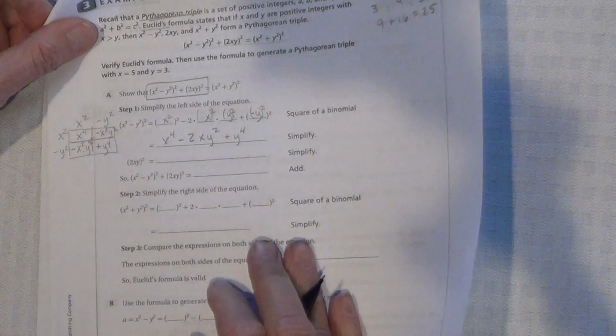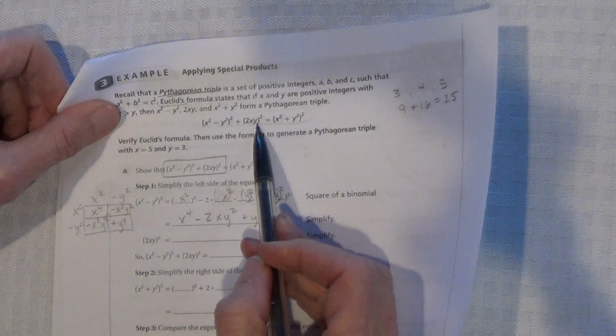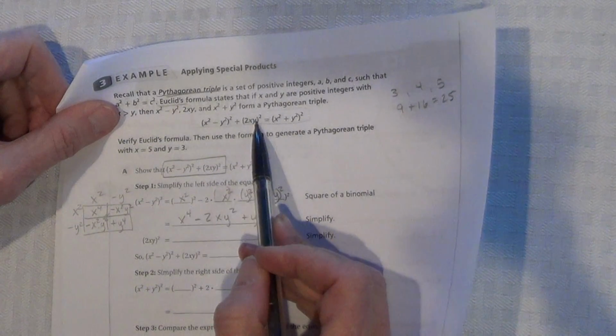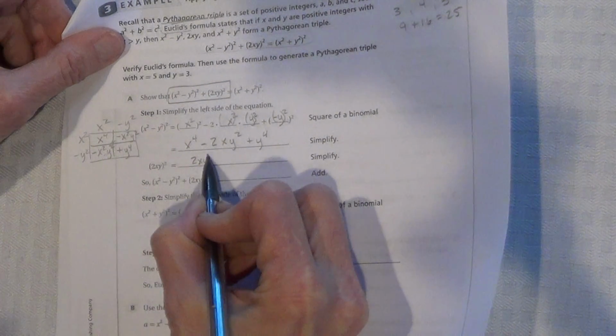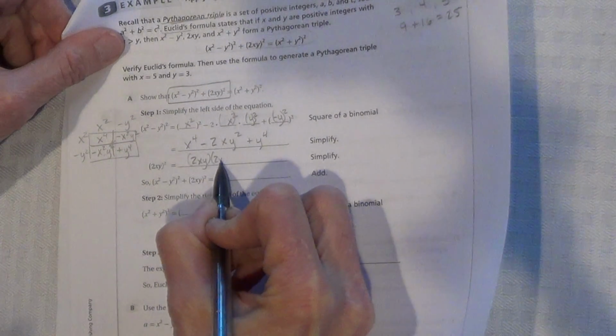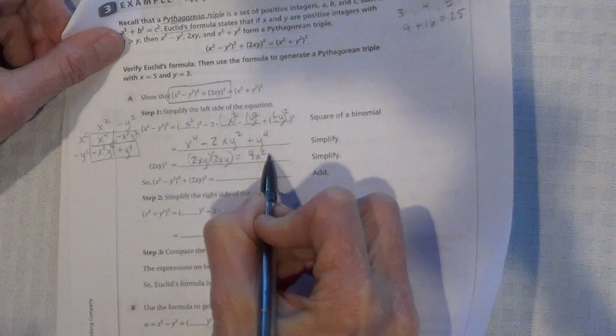Okay, that's the simplified version of that. Now, because of our formula up here, we need to square the 2xy. So 2xy times 2xy equals 4x squared y squared.